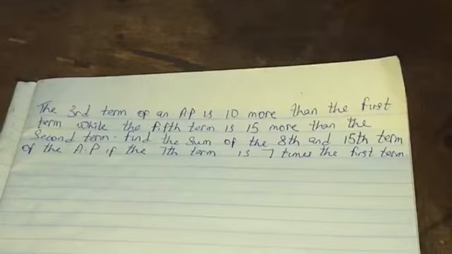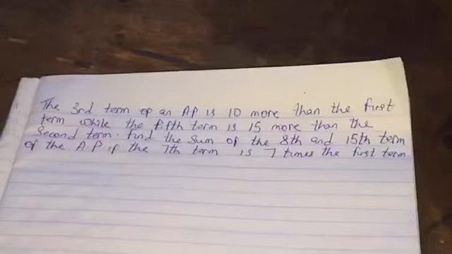that I have for you guys on arithmetic progression, and it's in form of a word problem. So let us quickly dive in. It says the third term of an AP is 10 more than the first term, while the fifth term is 15 more than the second term. Find the sum of the 8th and 15th term of the AP if the seventh term is 7 times the first term. So let us move to the solution.